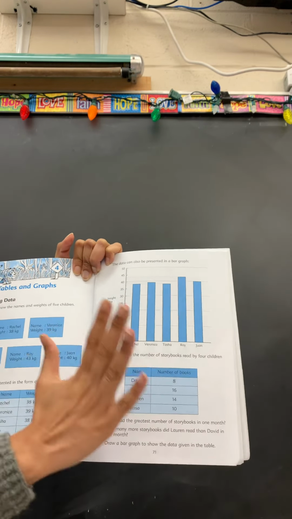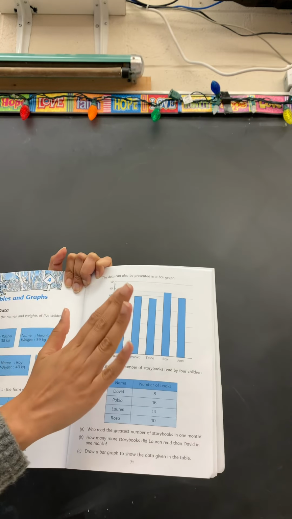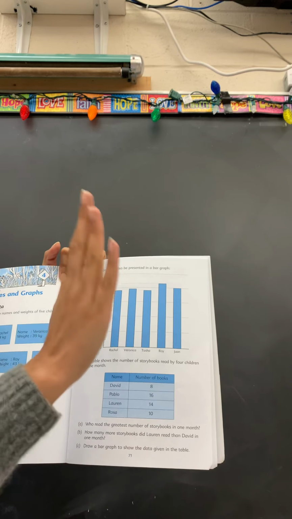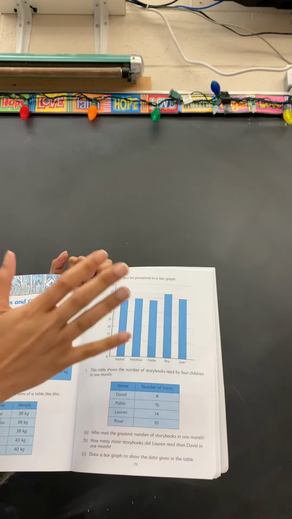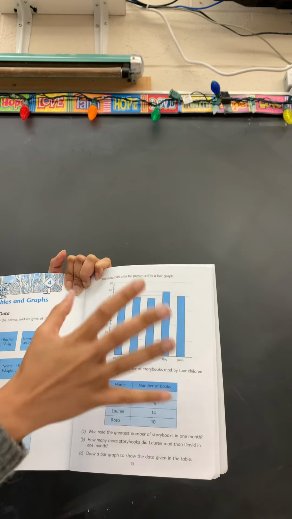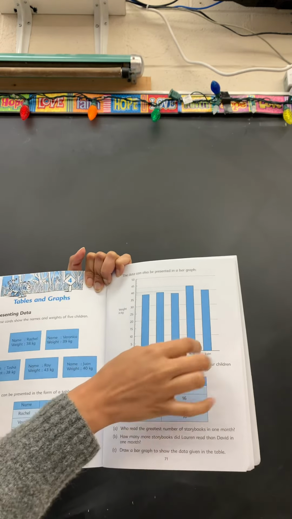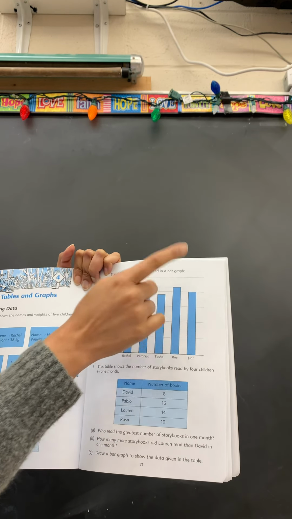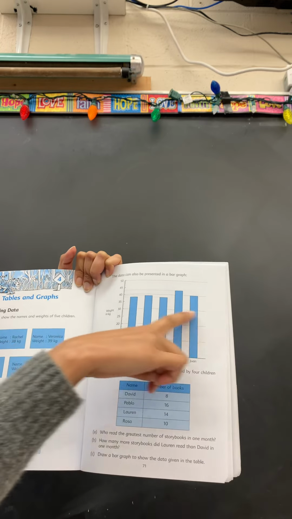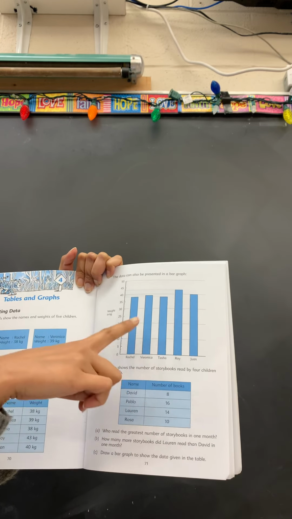Now, if you look at this bar graph without even reading the numbers or anything, can you tell me which person is the lightest or the heaviest? We can tell who's the lightest or the heaviest person, right? So we can see Roy is 43 kg. So Roy is the heaviest of all these people, right?